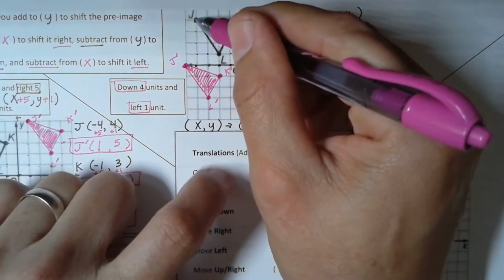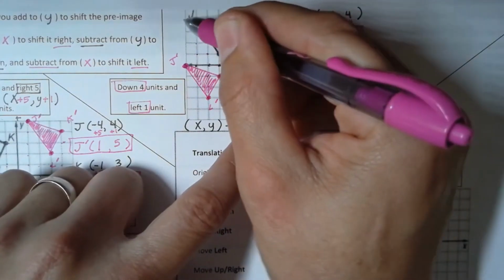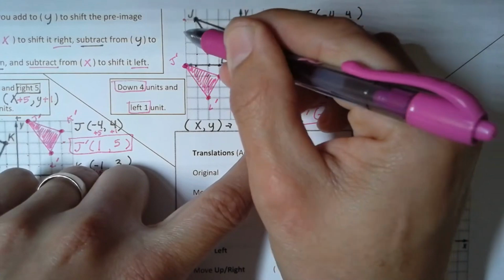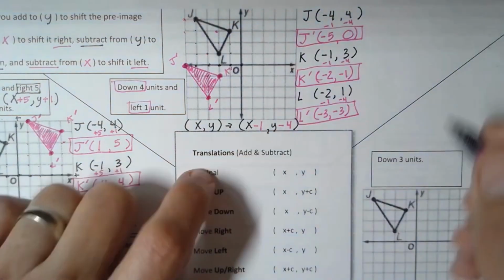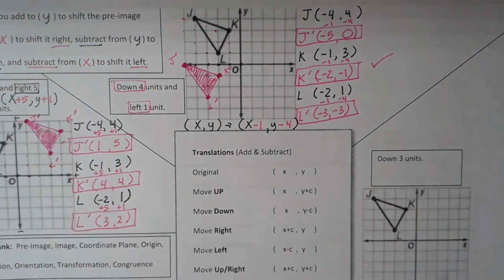So now we'll check J. X says -1, so we go left 1. Y says -4, we go down 1, 2, 3, 4. So it checks out. Everything's great on that one.